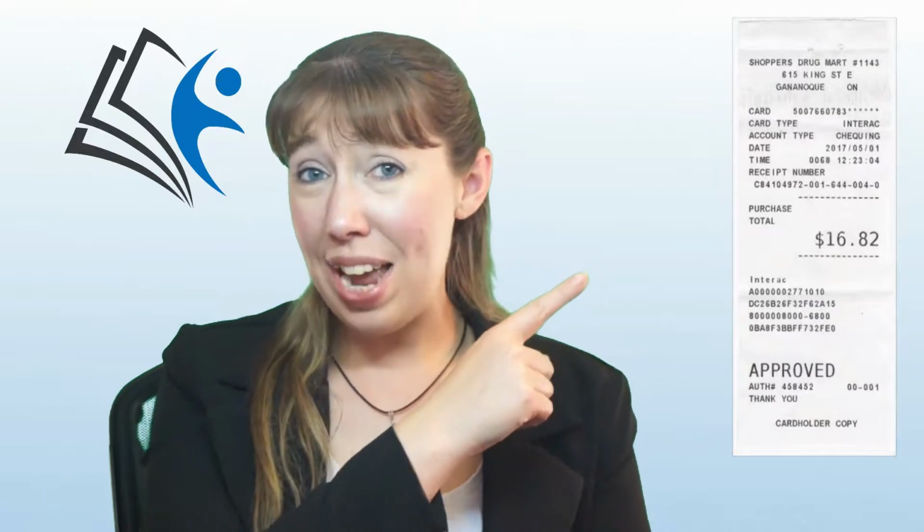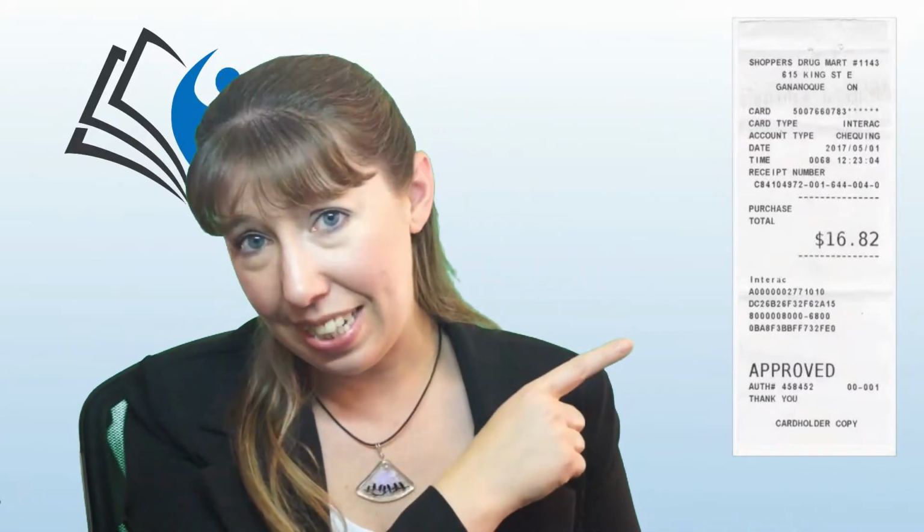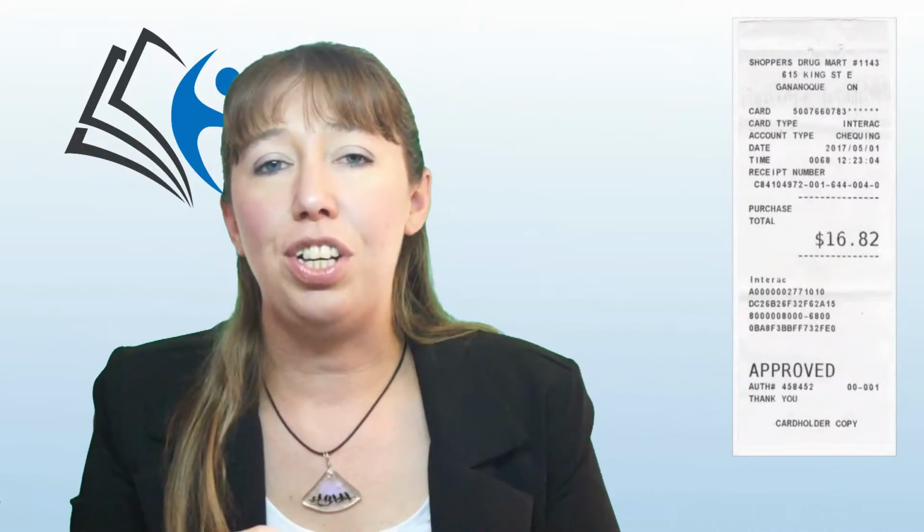Now, this isn't a receipt. What this is, it's a debit confirmation. It just tells you, yes, Shoppers Drug Mart took $16.82 out of your bank on this day. That's all it says. It doesn't say what was purchased. It doesn't say if there's any tax on it, and that's because it's not a receipt. It's a debit confirmation. All this information I can actually get from your bank statement.